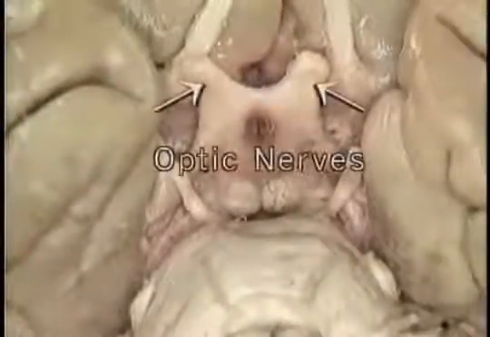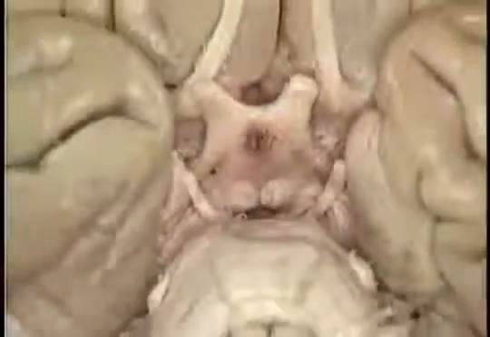Here are the two oculomotor nerves. Here are the two optic tracts. They meet at the optic chiasm. From the optic chiasm, the two optic nerves emerge. They're the second cranial nerves.